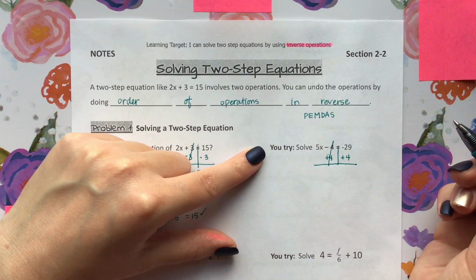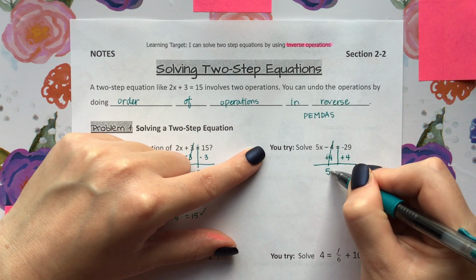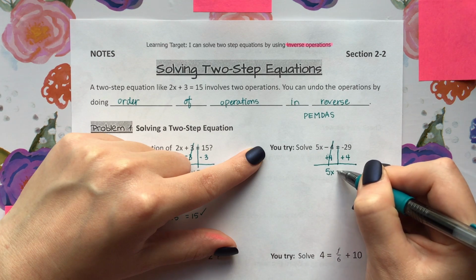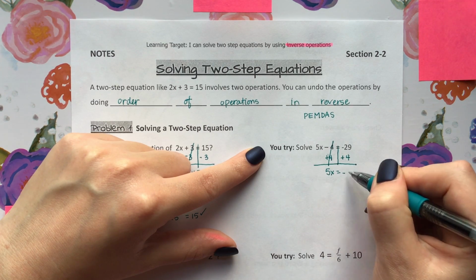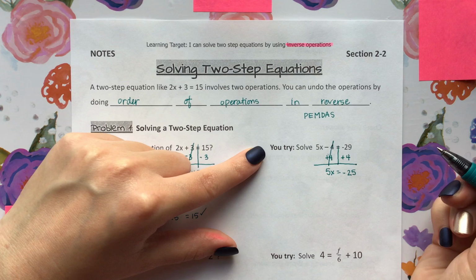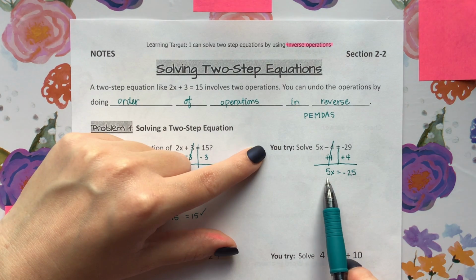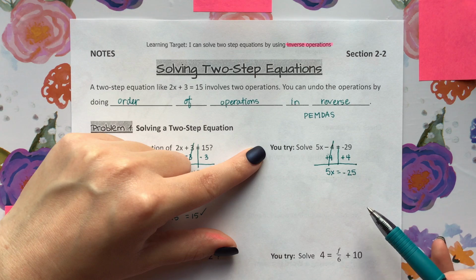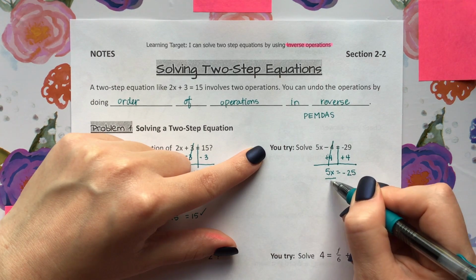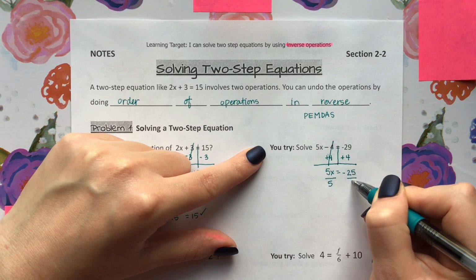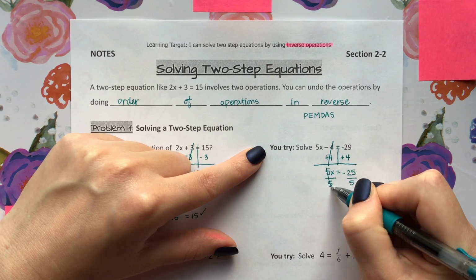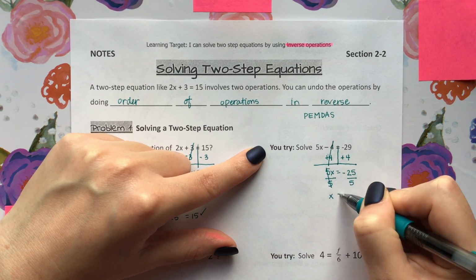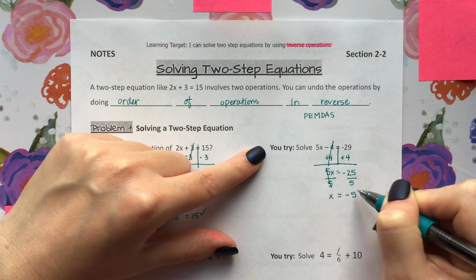Those cancel on the left, and I have 5x left over is equal to negative 25. Once again, 5 right next to the x means 5 times x, so I need to divide to get rid of multiplication. Divide by 5, divide by 5. They cancel on the left, and I have x is equal to negative 5.